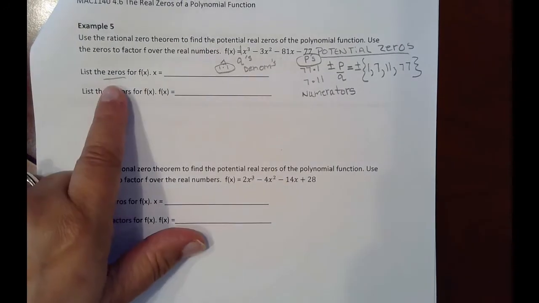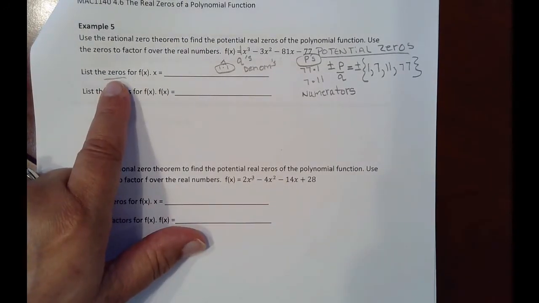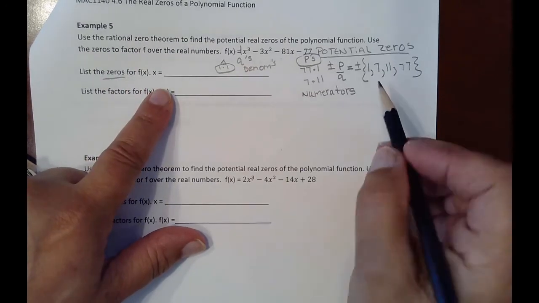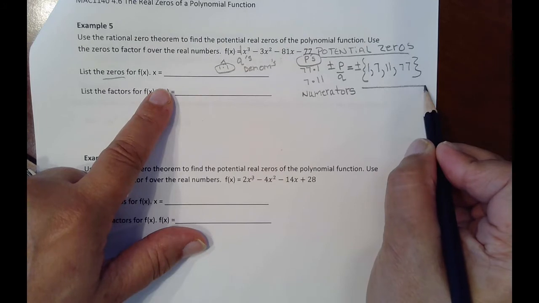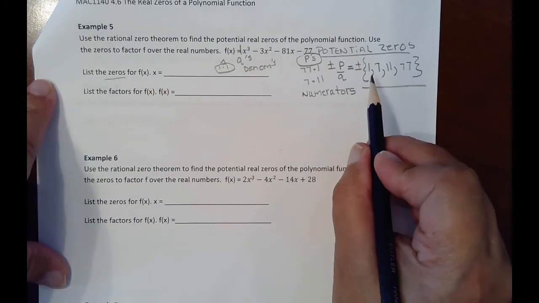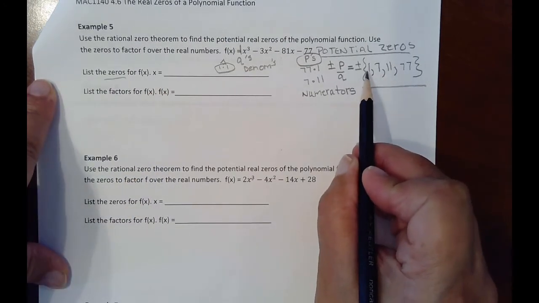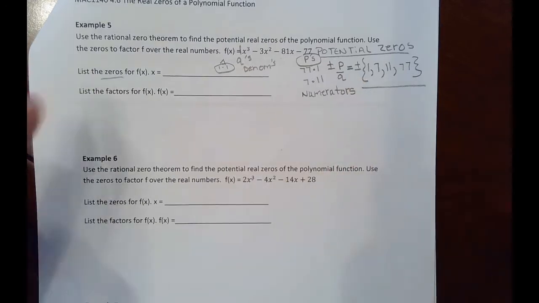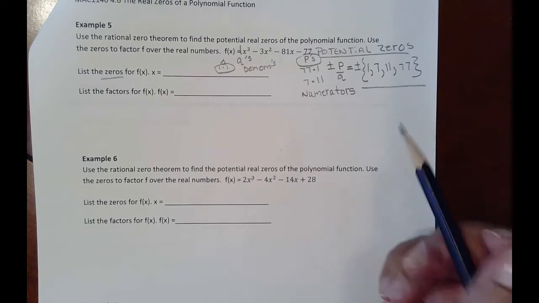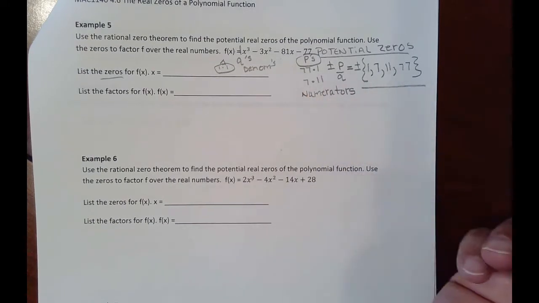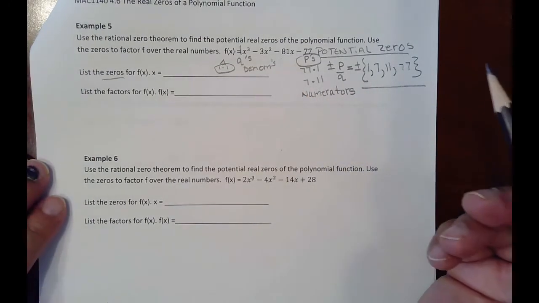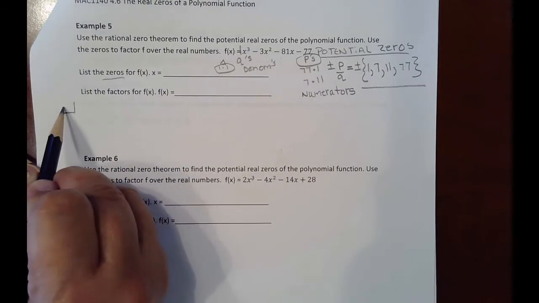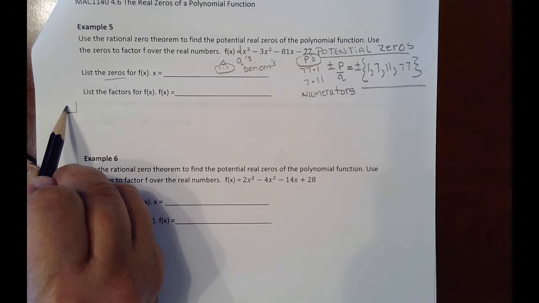Okay, so now this first question says, what are the actual zeros? That's what this really means. List the actual zeros. These are the potential zeros. So now I'm going to try these one at a time. Remember, when I try that one, I can try positive 1 or negative 1. I don't know which one of those is going to work. It might not be either one of them. I'm going to go from the smallest to the biggest just because the arithmetic will be easier. So here we go. First thing I'm going to try is positive 1.